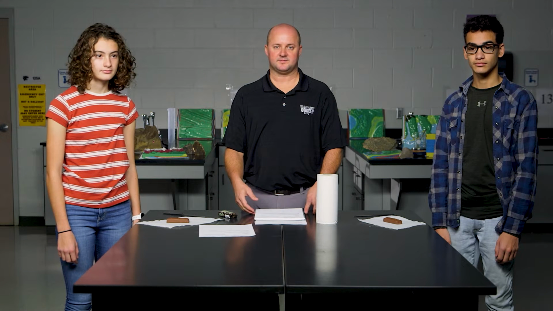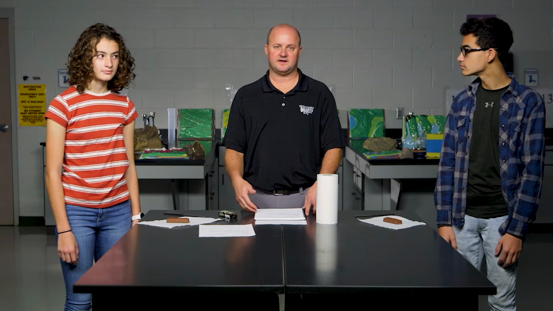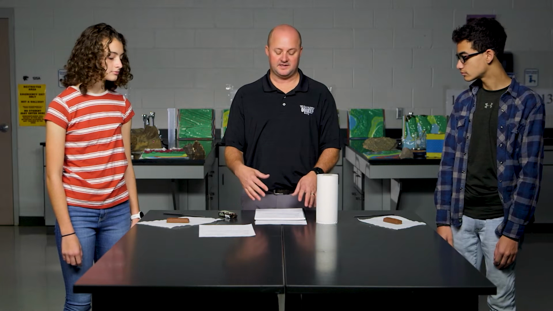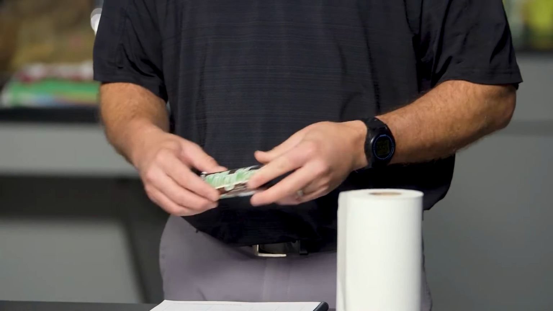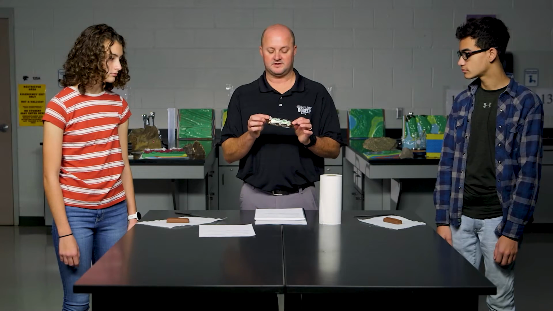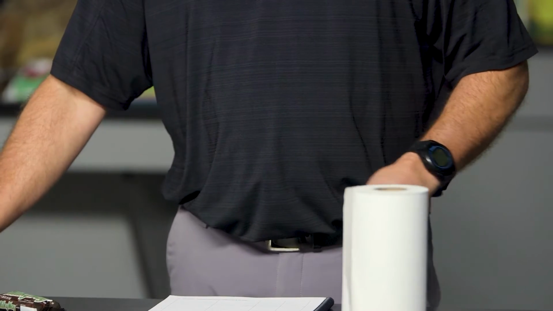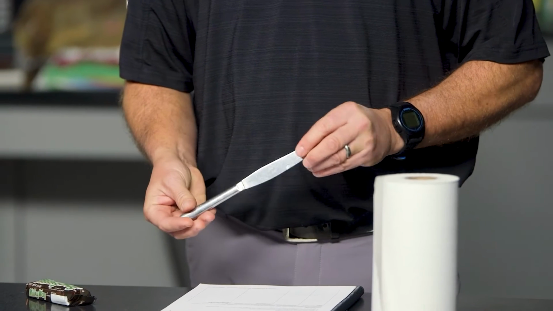In this experiment, we're going to be looking at what is called edible tectonics, and we're looking at different types of plate boundaries and what types of movement are associated with those, along with different types of stresses. So we'll need a paper towel. We'll use a Milky Way bar to represent our model of the Earth. We'll also use a plastic knife.